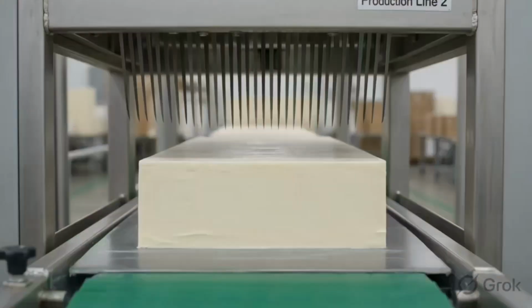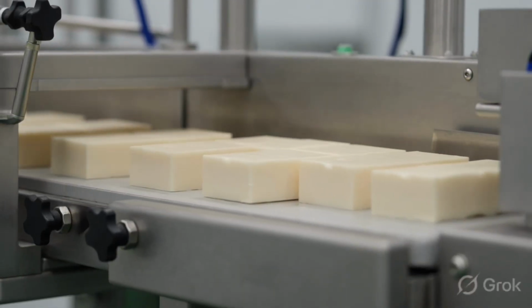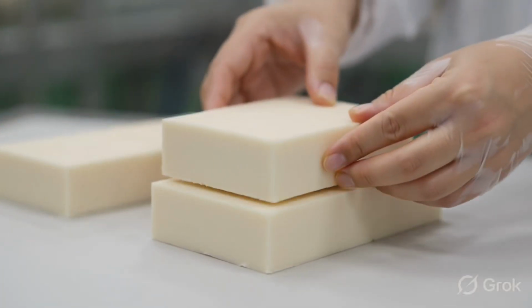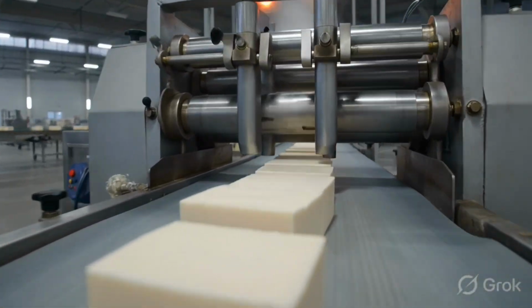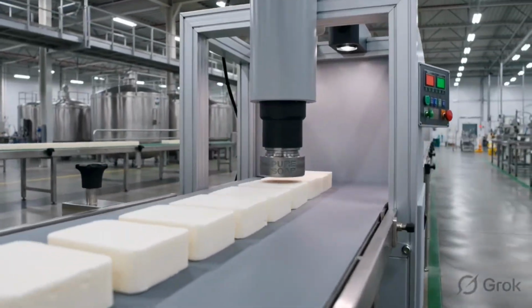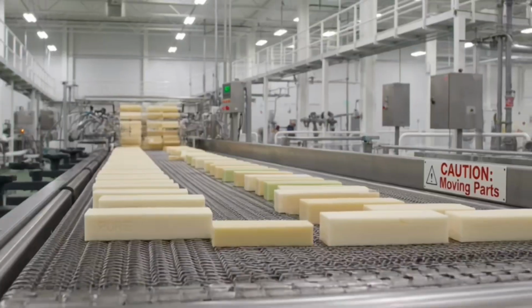Machines cut the long bars into smaller pieces. Each piece is measured precisely. Each soap bar is perfectly shaped and sized. This ensures uniformity in every product. The soaps are further shaped for a smooth finish. Edges are cleaned for a better look. Brand logos are stamped onto each soap bar. This gives the product its identity.